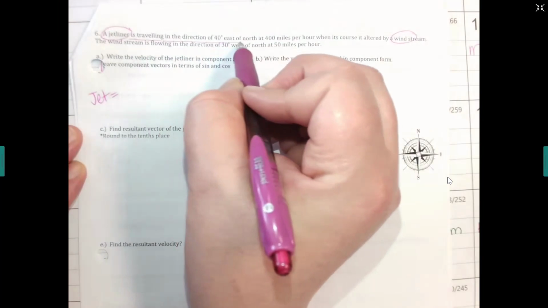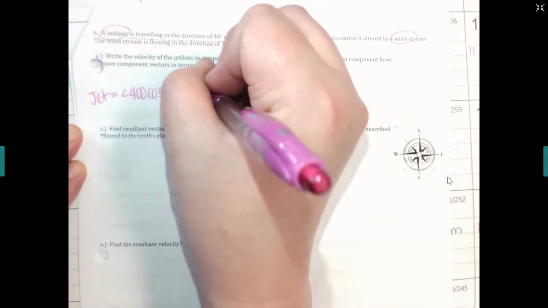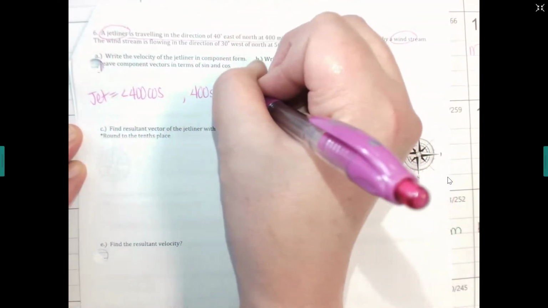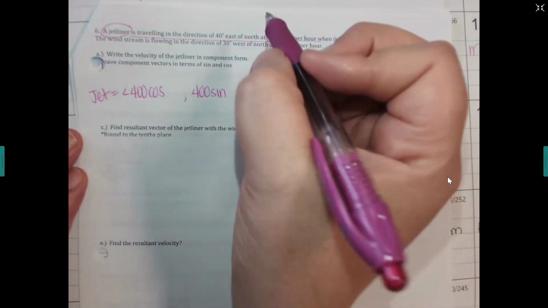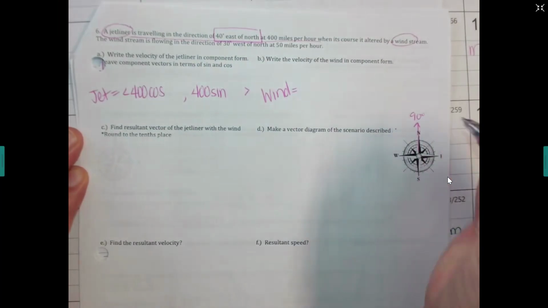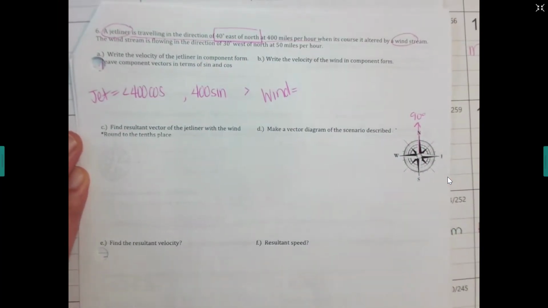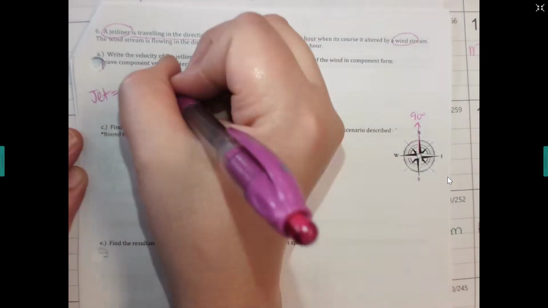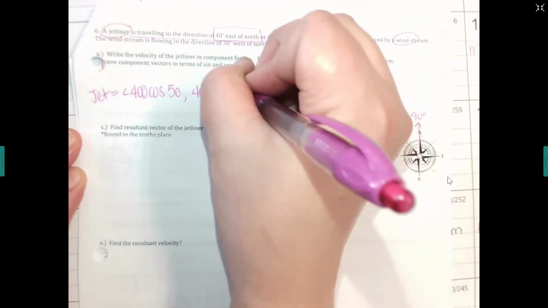Okay, it says it's going 40 east of north at 400 miles per hour. So put 400 cosine, 400 sine. Now let's talk about the direction. It says that I want 40 degrees east of north. So perfectly north is 90. If I tilt 40 degrees to the east, am I going to add it or subtract it? Subtract it. 90 degrees, take away 40, leaves me with 50 and 50.